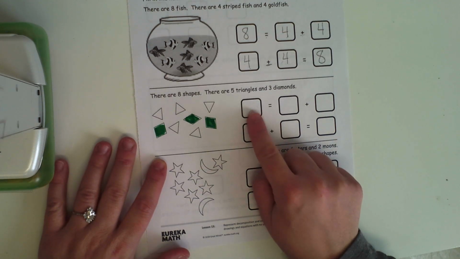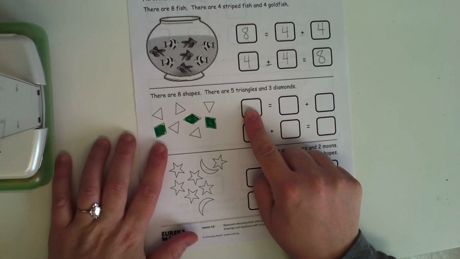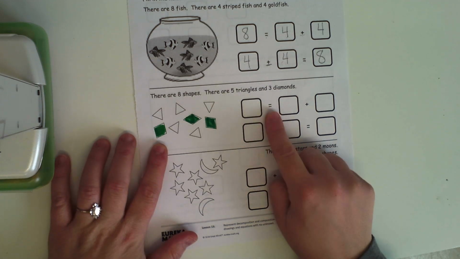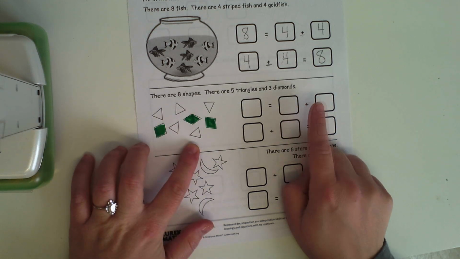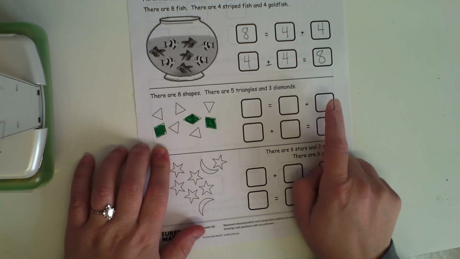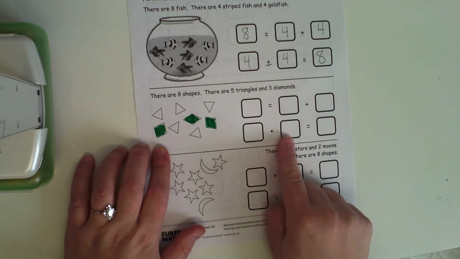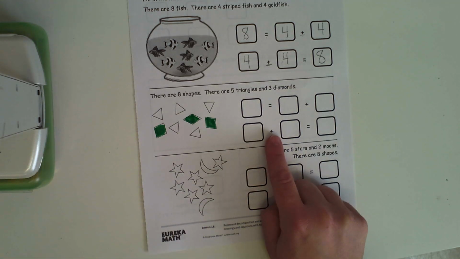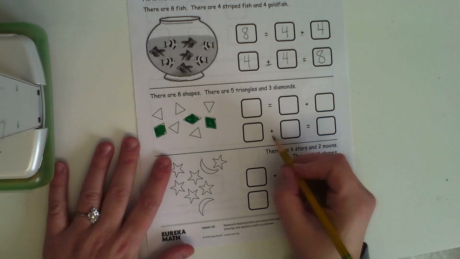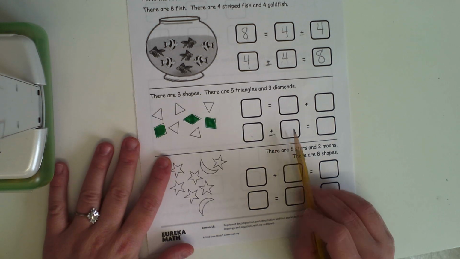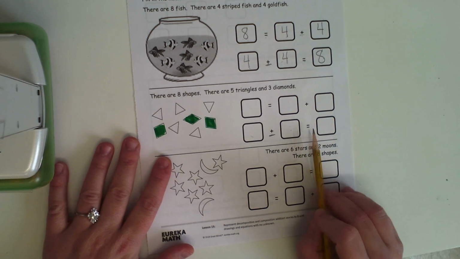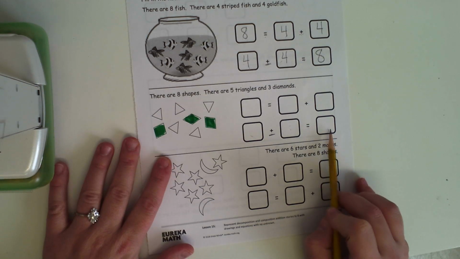Here's our all together. So first they want to know how many shapes all together. So how many were there? 8. So right, 8 is the same as how many triangles? 5. And how many diamonds? 3. Now, here's our little plus sign. Remember that plus sign means and, so they want the parts first. How many triangles? 5 triangles. And how many diamonds? 3 diamonds. How many shapes all together?